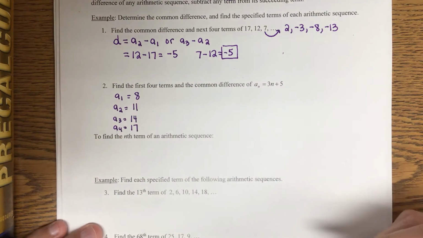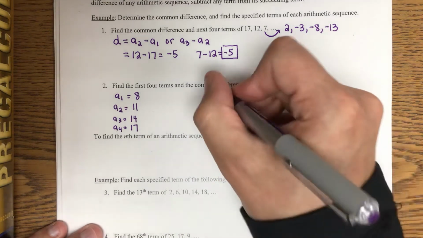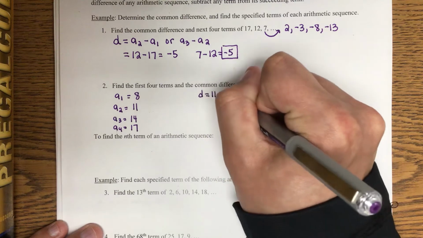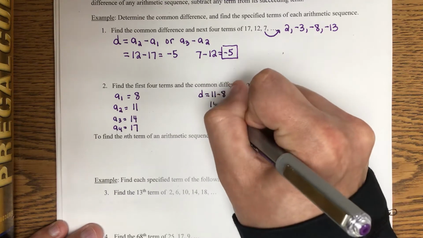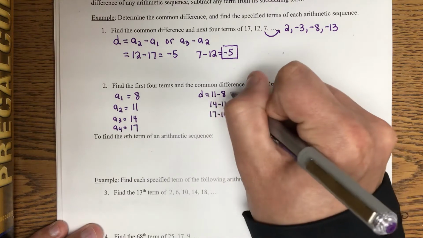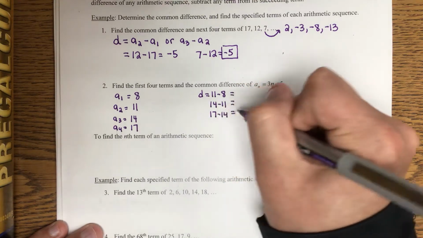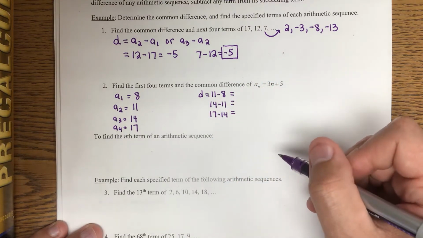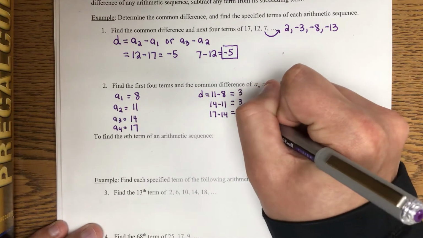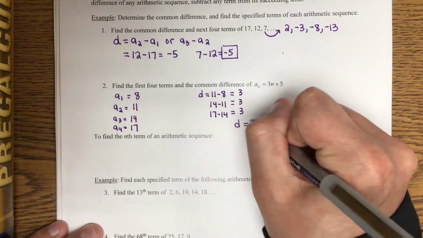So now that I have the first 4 terms, I can find the difference. You can either do 11 minus 8, you can do 14 minus 11, you can do 17 minus 14, but all of those should come out to be a difference of 3. So 3 is going to be that common difference.